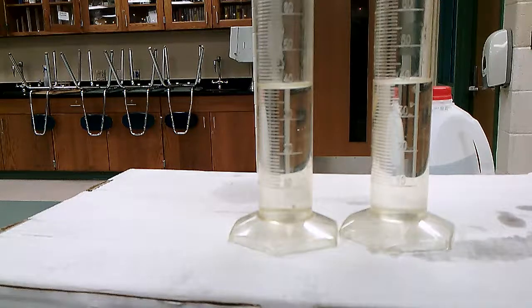Again, all matter is made up of tiny particles. The particles are always moving. The particles have spaces, or the particles move faster when they're heated. I may be trying to show you more than one of these components, but I've got 40 mils of water and 40 mils of rubbing alcohol. What you would think would happen is that if I took the 40 mils of rubbing alcohol and transferred it into the 40 mils of water, I would get 80 mils of liquid.